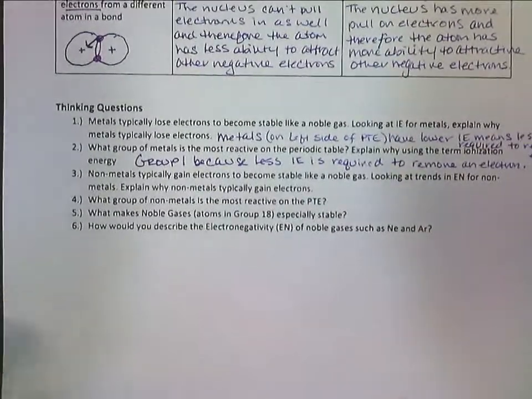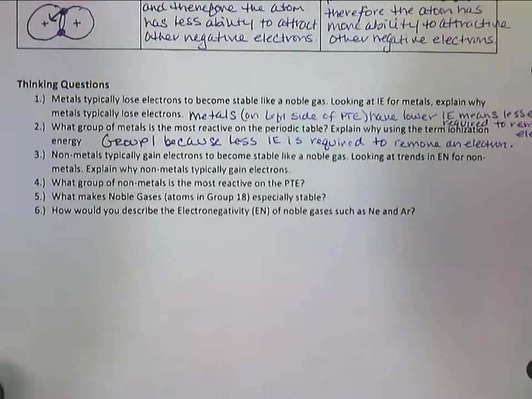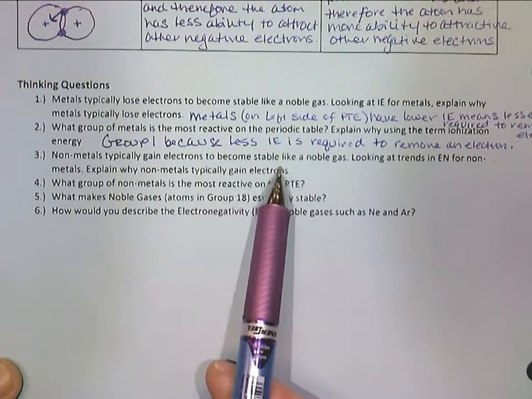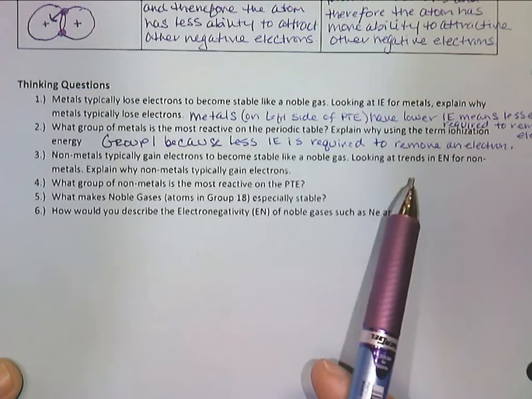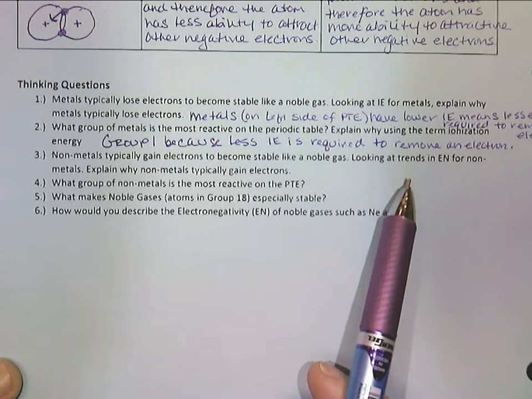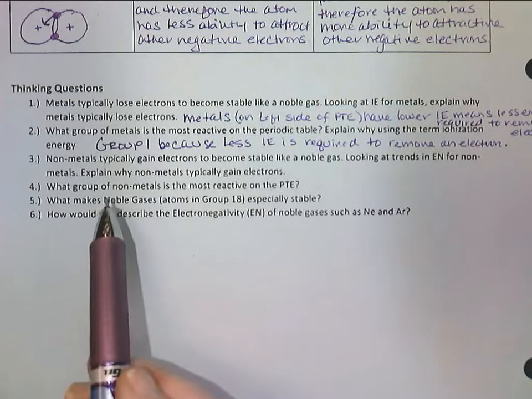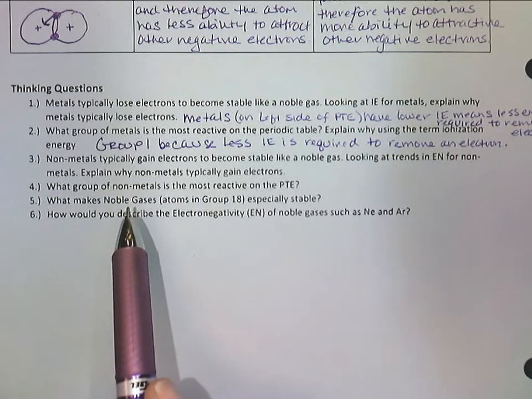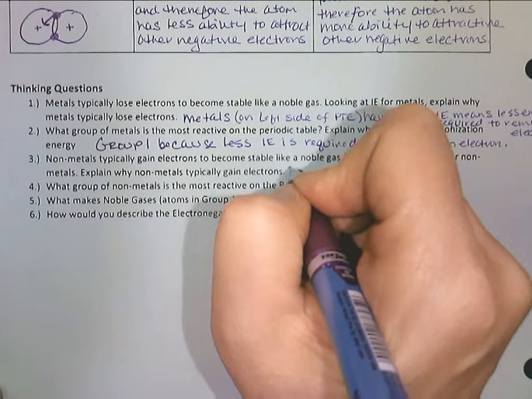Nonmetals, which by the way are on the right side of the periodic table, typically gain electrons to become stable like a noble gas. And looking at trends in electronegativity for nonmetals, explain why nonmetals typically gain electrons. Well, nonmetals, which are on the right side of the periodic table, have the highest electronegativity and therefore have a greater ability or tendency to attract electrons.